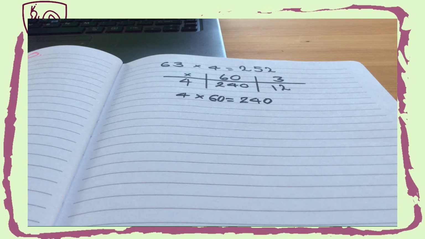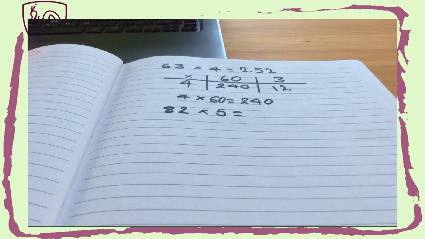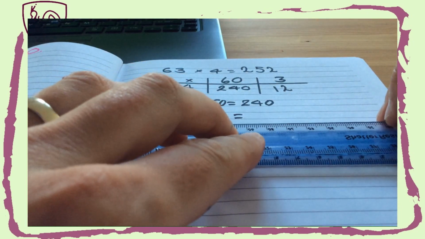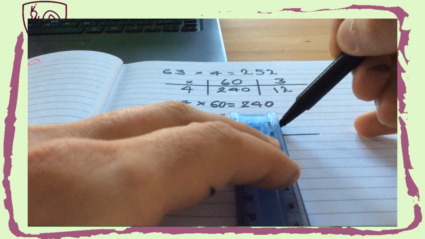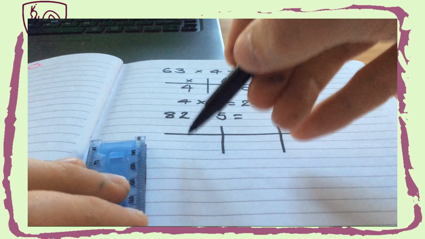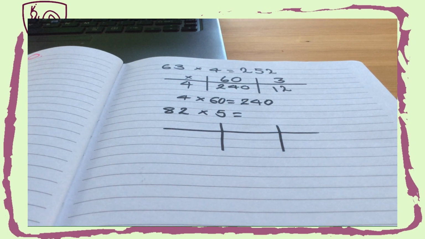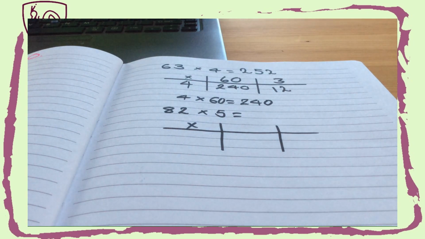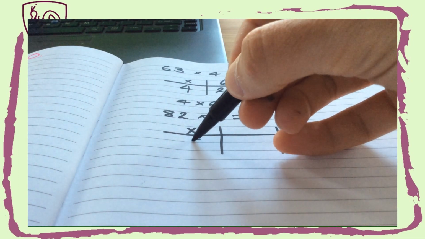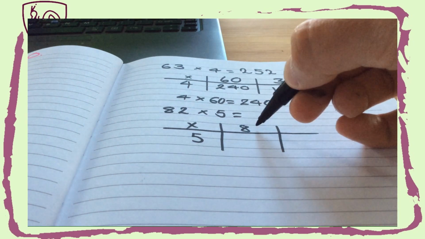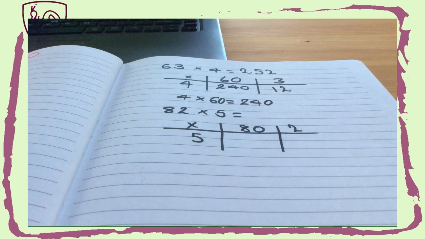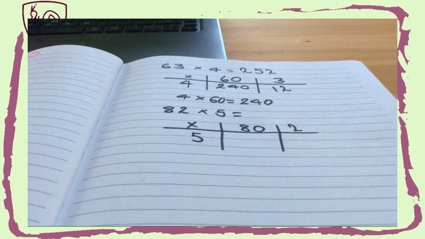I'll show you how we draw the grid as well, just because it can get a little bit tricky. So if we have another one, which is 82 multiplied by 5, we'll need a grid for this, and we know that it is a number that has tens and ones. So across the top, we'll separate our grid to give us space for our tens and our ones, and we know we're just timesing it by a single digit. Let's put the multiplication symbol in just to remind us, in case we forget. We know that we're multiplying 5 by 80 and 2, and when we partition 80 and 2, we have 8 tens and 2 ones.